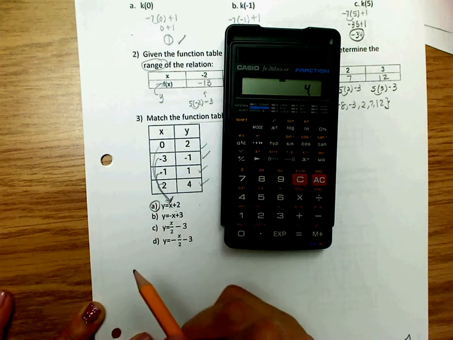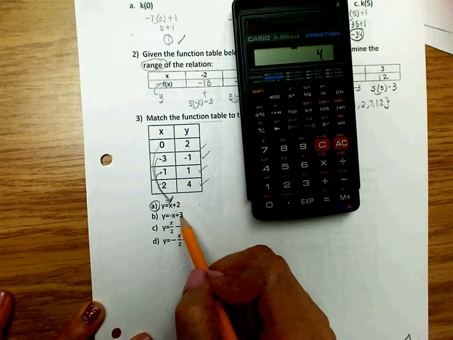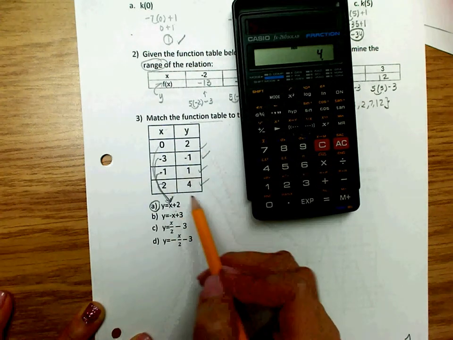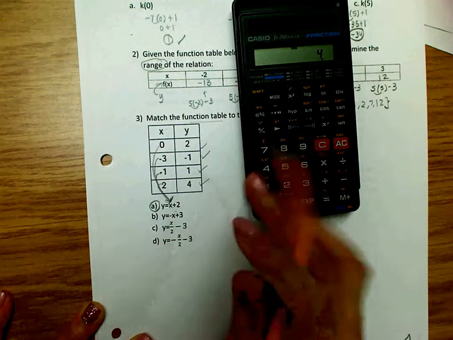It's the first one. Now, if it was the second one, you'd have to plug it in, and one or more of them will not work out. But we got lucky with 3 being A. Number 4.